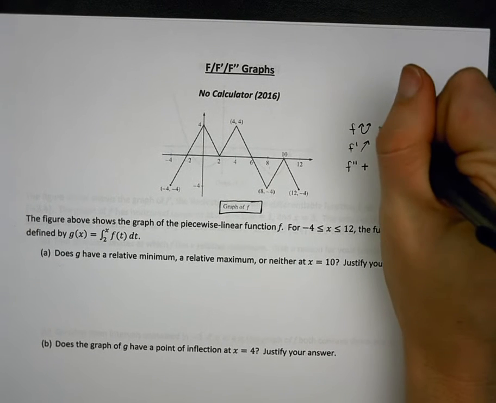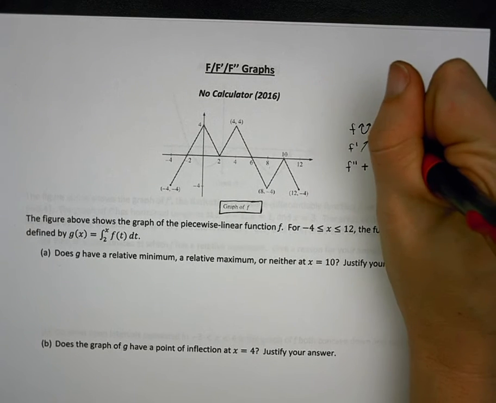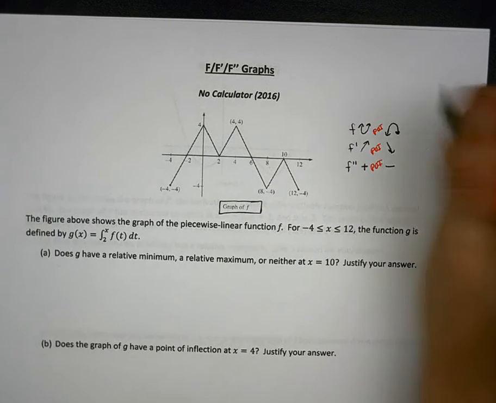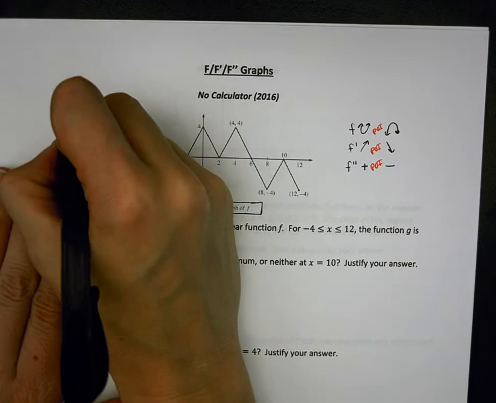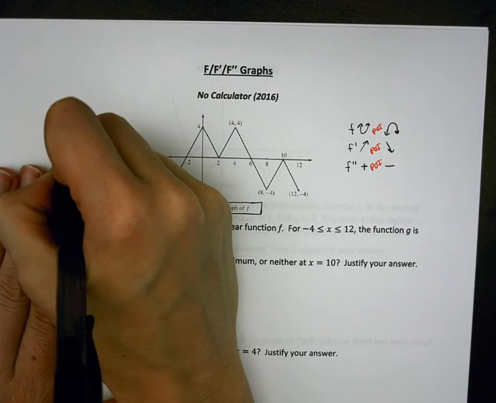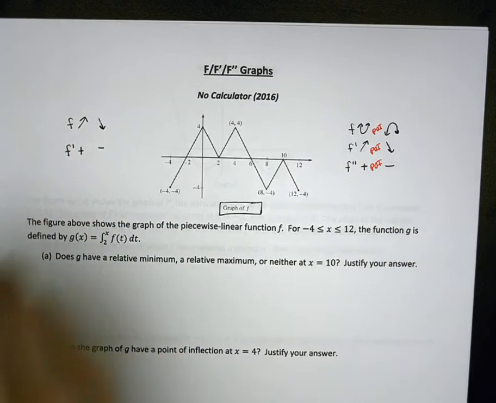And then points of inflection occur right here in the middle. I'll put POI in the middle. Similarly, for F increasing, if we're looking at a graph of F and wanting to know where F is increasing, we'll look for it to go up. For F prime, we want to see a positive. Going down would be negative.